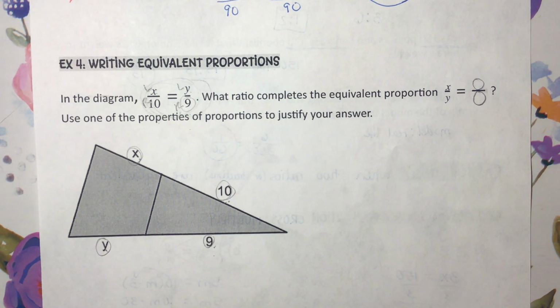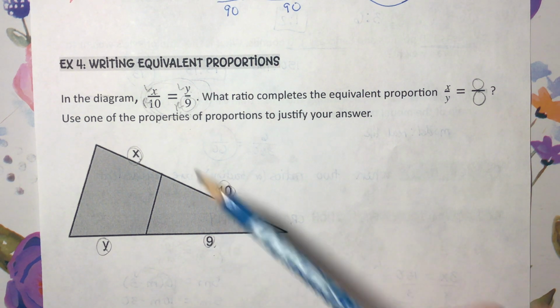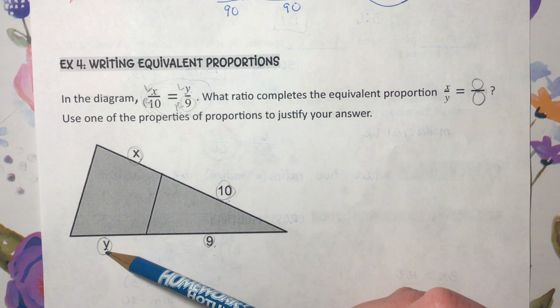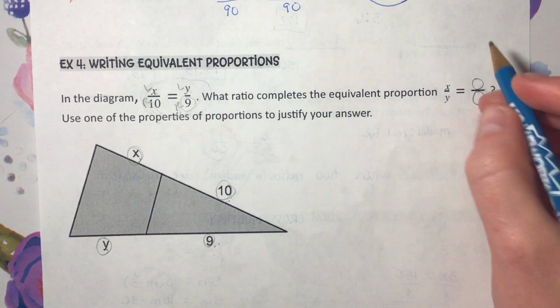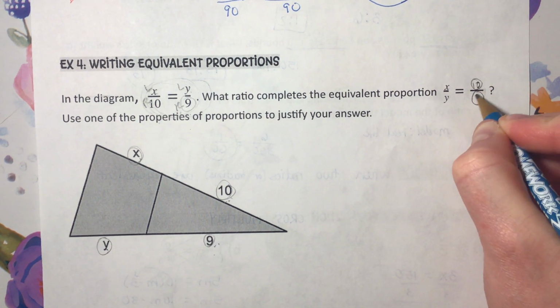We can also think of that with my next ratio as well. So here they have top over bottom, so I could also say top over bottom. Or 10 over 9.